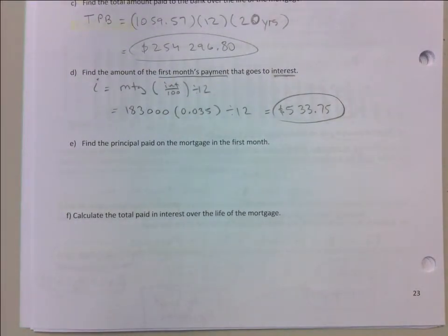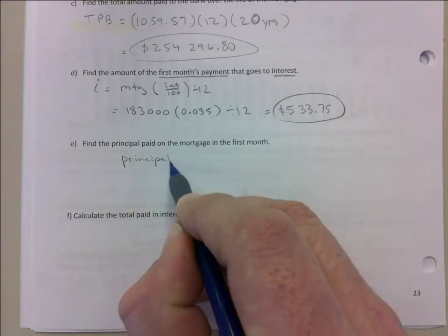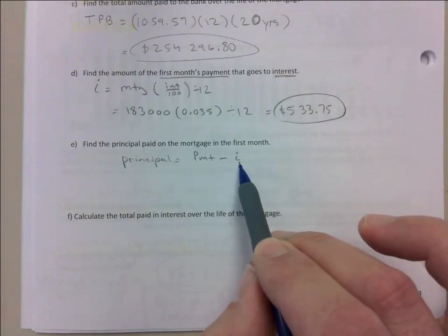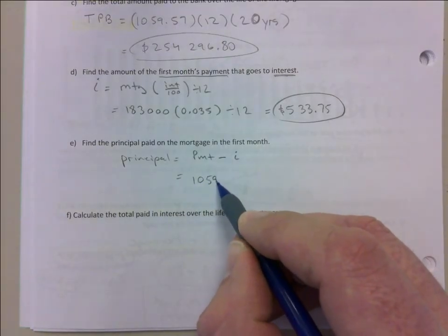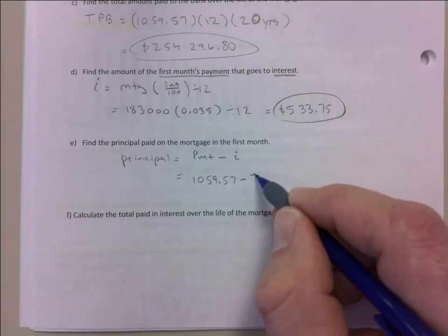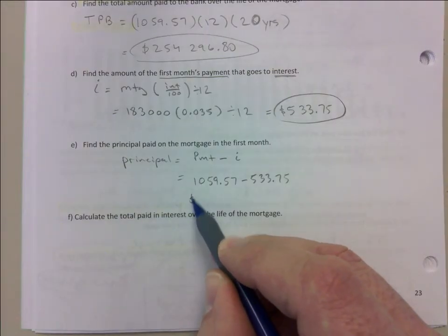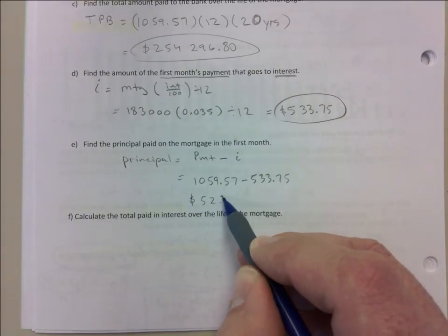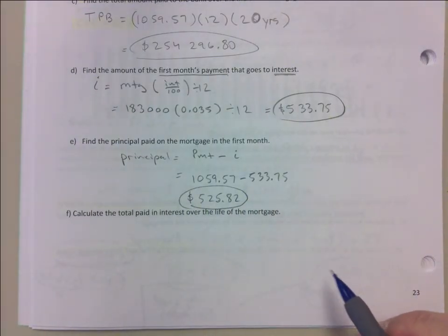Find the principal paid on the first month. Principal is taking your payment, subtracting the interest you've paid that month. And we already know that it's $533.75. So we know that our payment is this. We subtract $533.75, and we're left with $525.82. Beautiful, right there. So we paid about the same interest as we're paying principal.